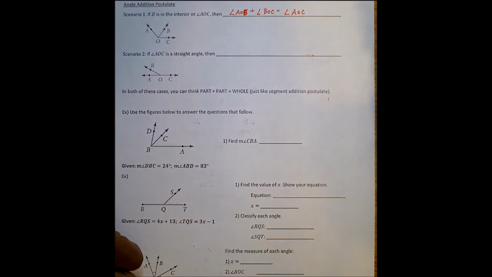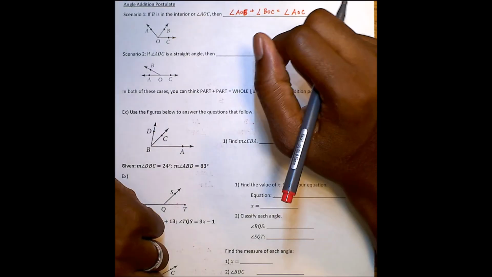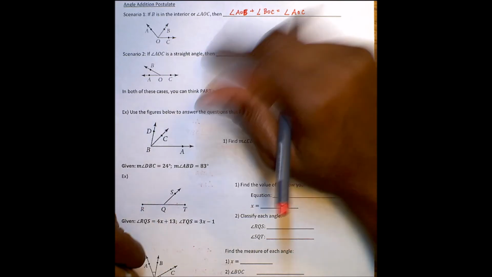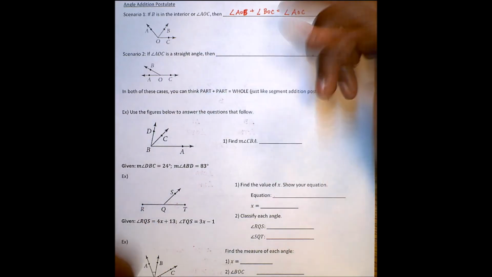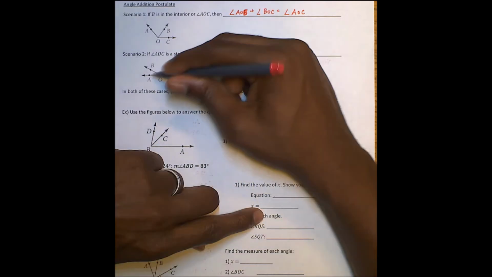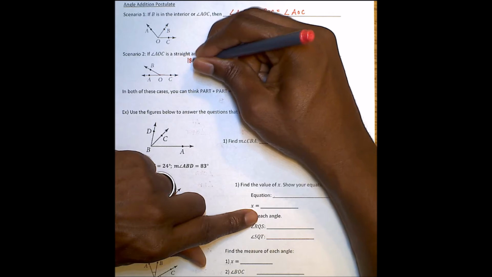And then the second scenario is shown because if we have a straight angle, we can't call where B is going to be interior. So just by definition, we have to give it a different scenario. For straight angle AOC, since AOC is a straight line, a straight angle is 180 degrees.